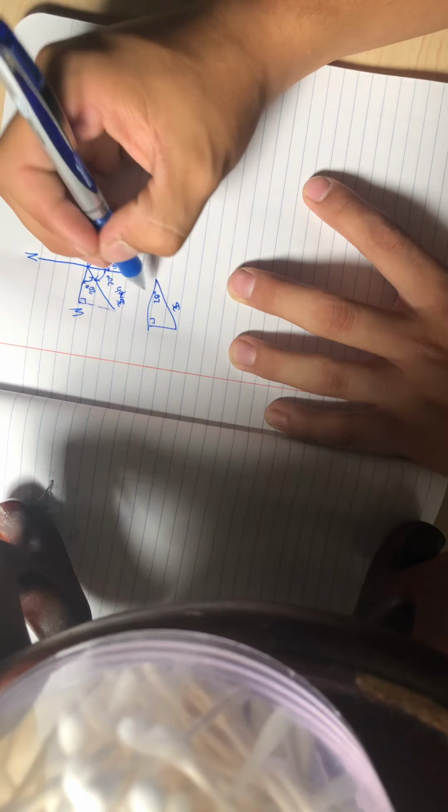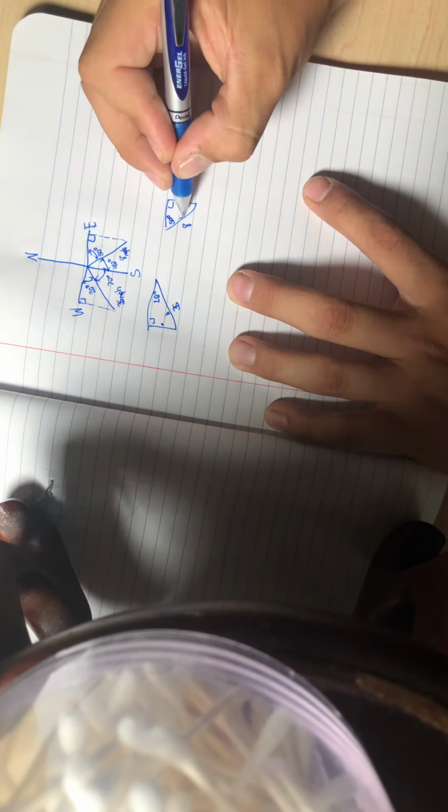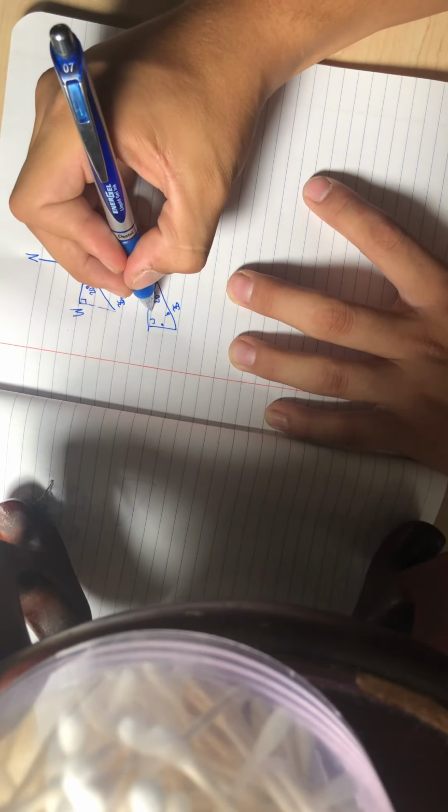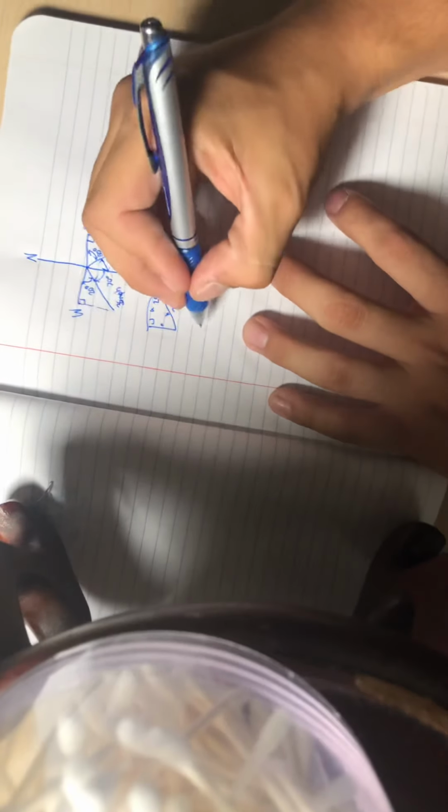Okay, so opposite of the degree is gonna be opposite. We got our h, and then we gotta find our adjacent, which I'll label as a. So what we do now, we do cosine. Since cosine is adjacent over hypotenuse, we're trying to find the adjacent, which is x. So we'll go ahead and do this.